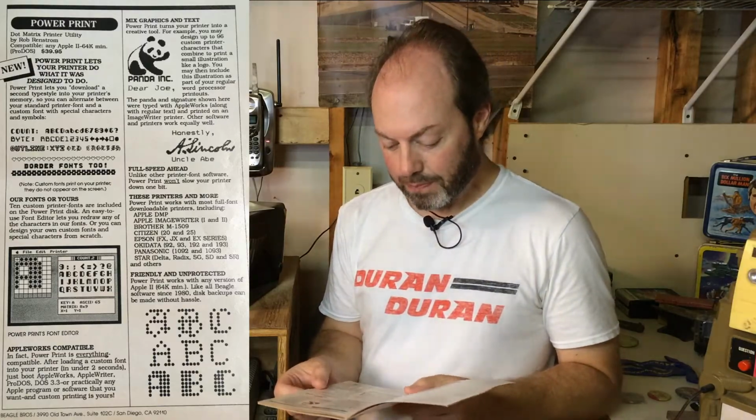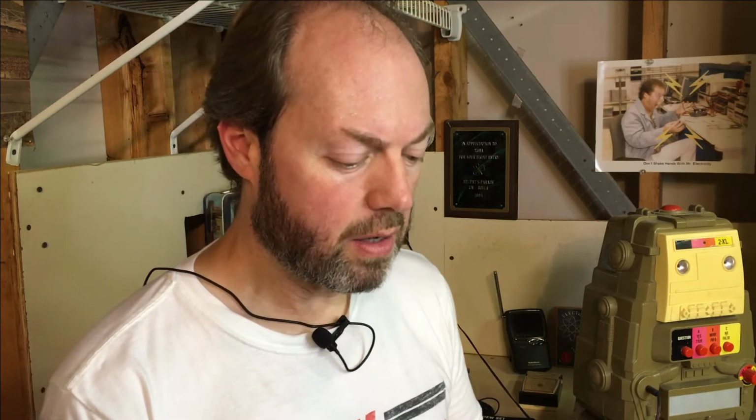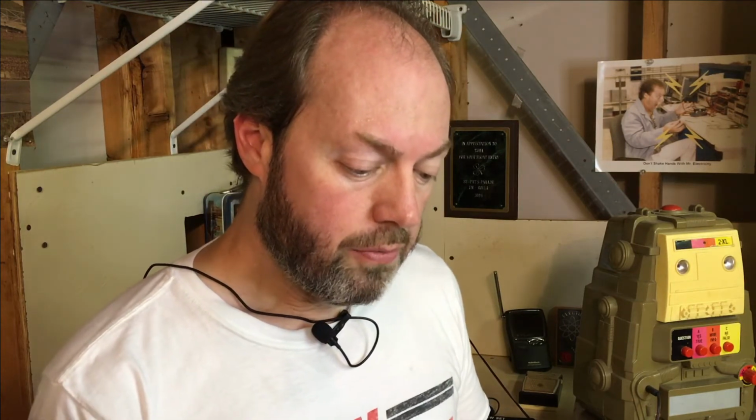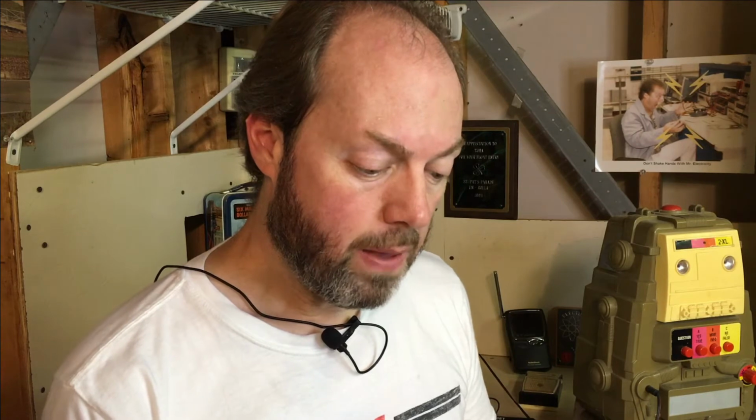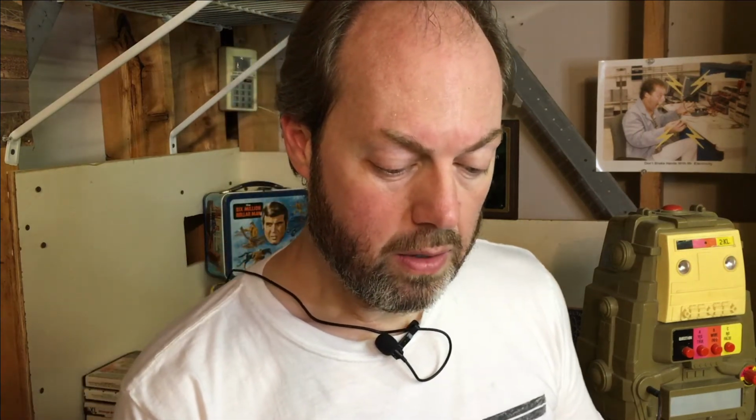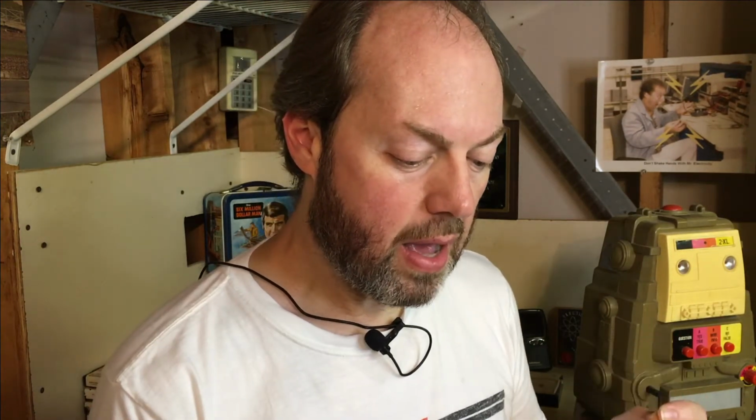Isn't that great? It lets you mix graphics and text. Can you imagine that? Mixing graphics and text on a printer. For example, you may design up to 96 custom printer characters that combine to print a small illustration like a logo. You have to design 96 custom characters that when put together or combined, they create a logo. This sounds like a little bit of work, but I never had PowerPrint, so I don't know how easy or hard it was.